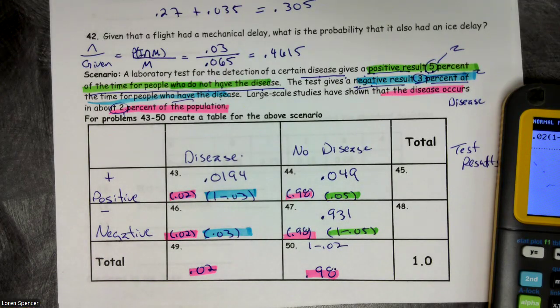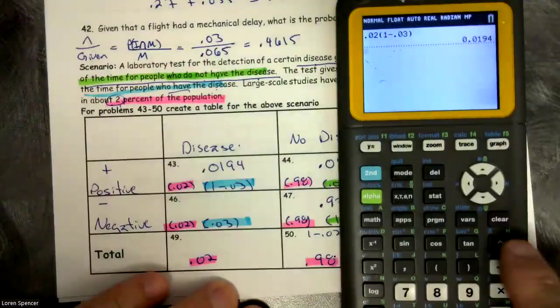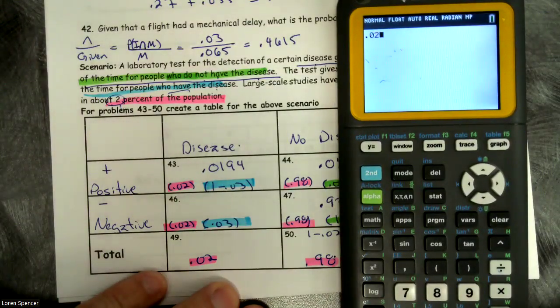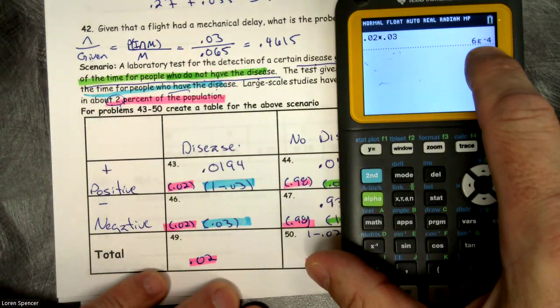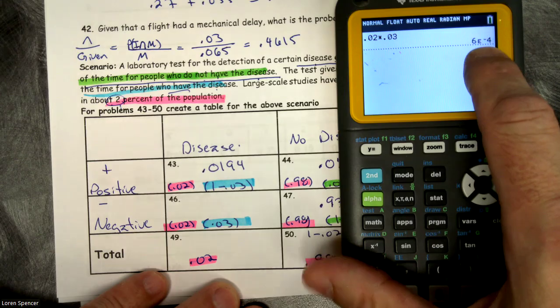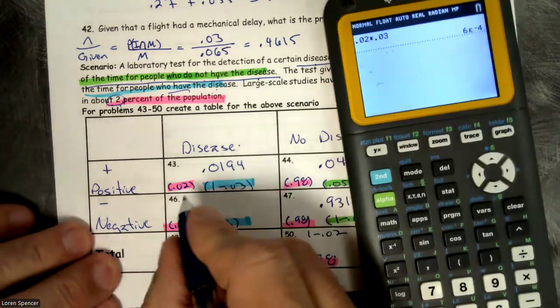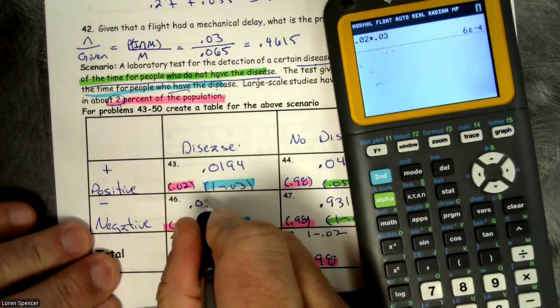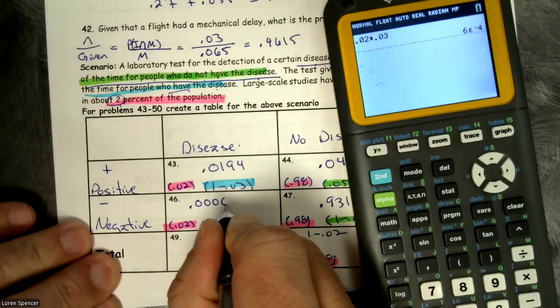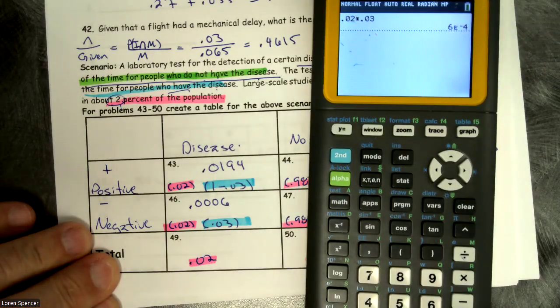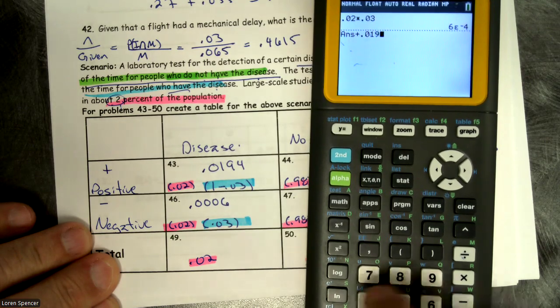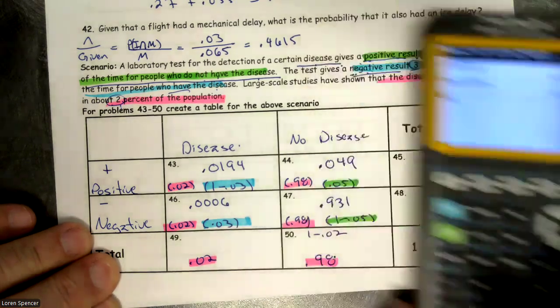And when I multiply this out, by the way, you're going to get a weird number, and I want to talk to you about it. 0.02 times 0.03. That means I just have three zeros. Whatever that negative is tells me one less than that is the number of zeros I have in front. So this means I have 0.0006. And if I add those two numbers up, plus 0.0194, we get 0.02.